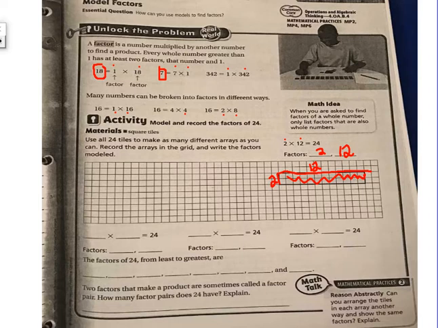1 times 24 is 24. So I'm going to come down here and write 1 times 24 is 24, and then I have to make an array to go with that. Okay, so I'm only going to go one block down, and then I'm going to count 24 squares across. 1, 2, 3, 4, 5, 6, 7, 8, 9, 10, 11, 12, 13, 14, 15, 16, 17, 18, 19, 20, 21, 22, 23, 24. Okay, that's not perfect, but you guys get the gist. Okay, we have a 1 by 24. That's just another way.